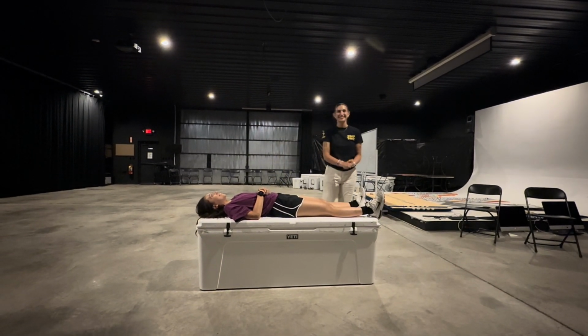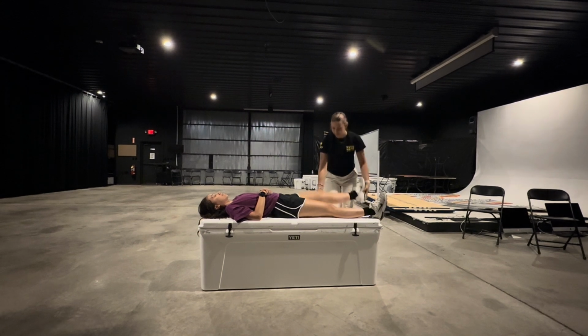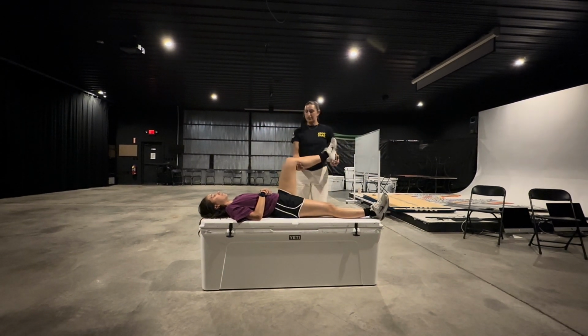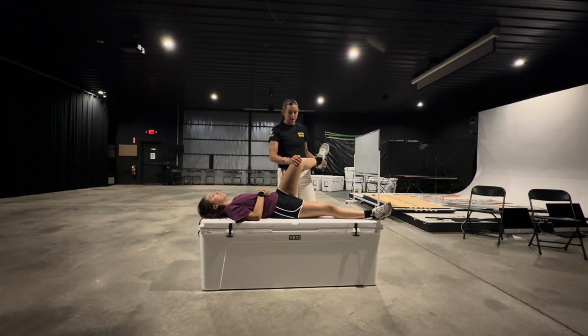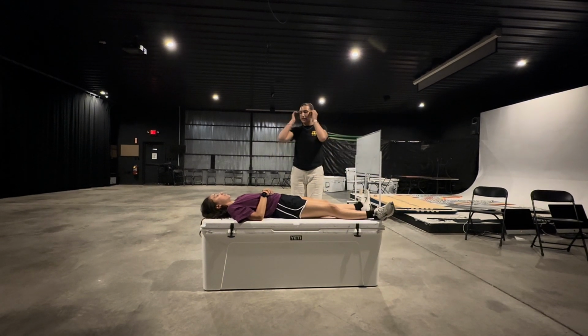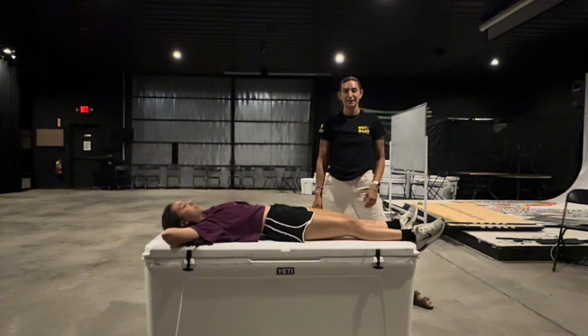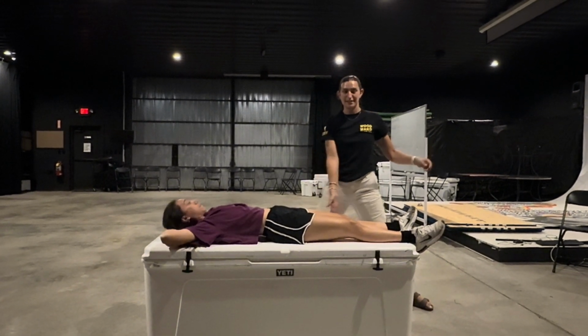This is the first test, that is FADIR. For this test, you're going to flex the patient's hip and you're going to adduct their knee and internally rotate. A positive for this test is reproduction of signs and symptoms, and the pathology is a labral pathology or impingement.